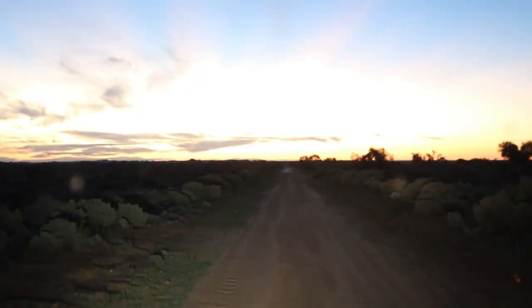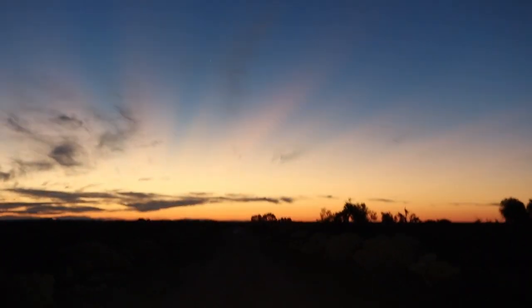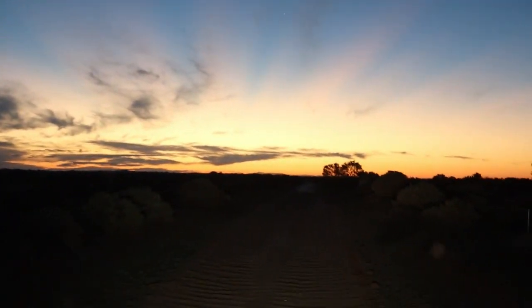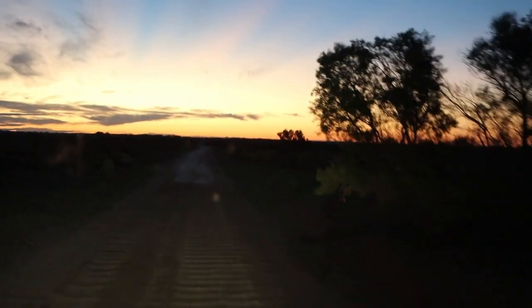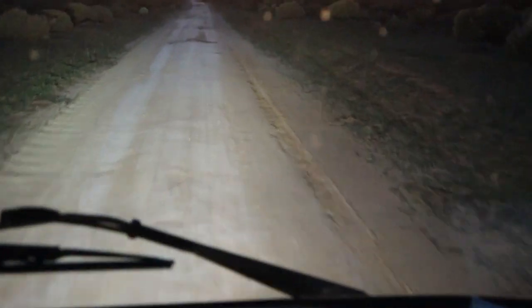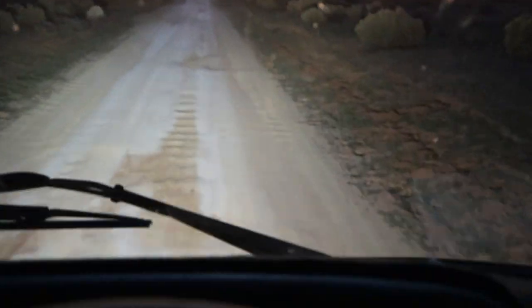But that aside, look at our view. Just awesome. Oh, thank Christ for that. Have a look at them. Yeah, she's a rough old road, this part anyway.